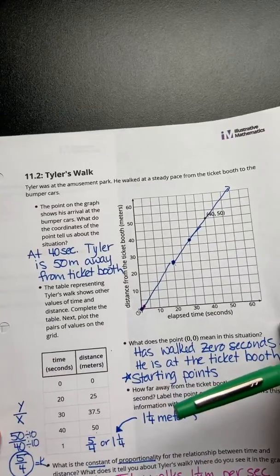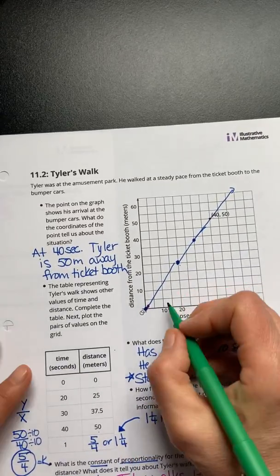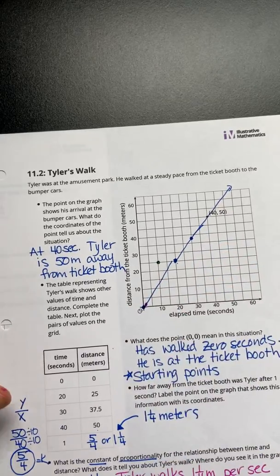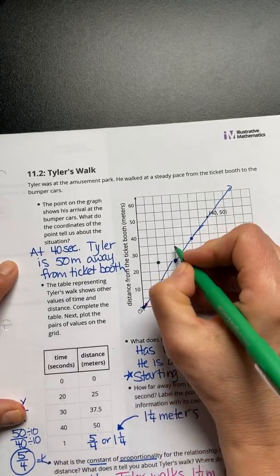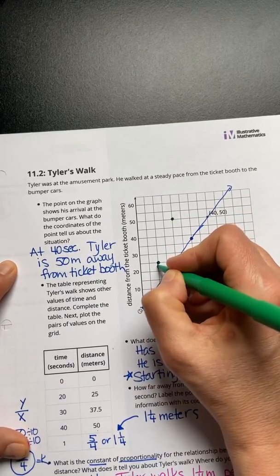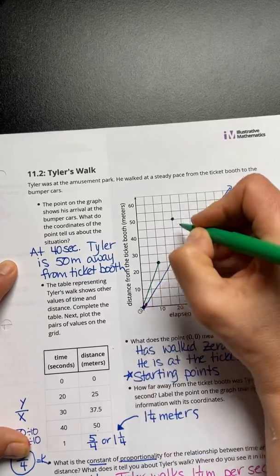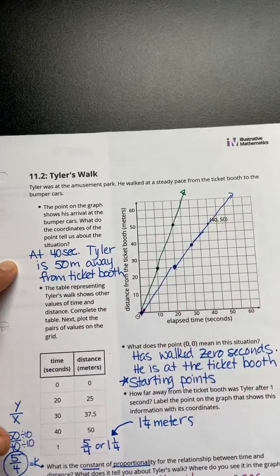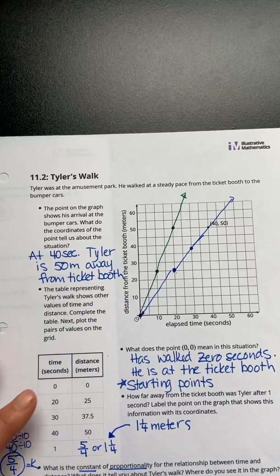All right, so in 10 seconds, we're saying he walked 25 meters. In 20 seconds, he walked 50 meters, okay? He's still going to start at the same point. But now my graph's going to look like this, okay? So it's going to be steeper is what my graph is going to look like because he's going faster.